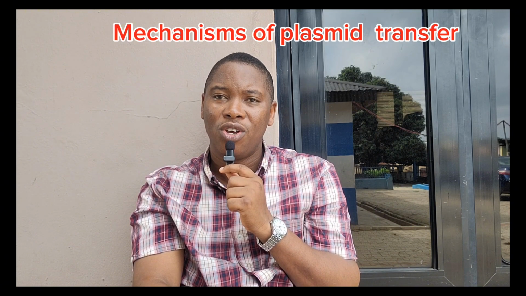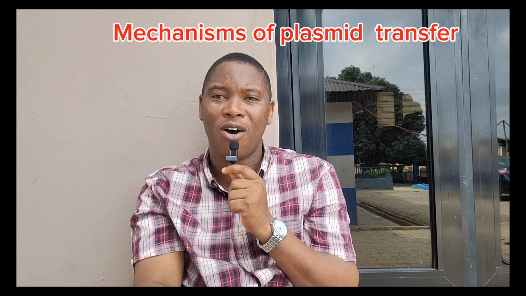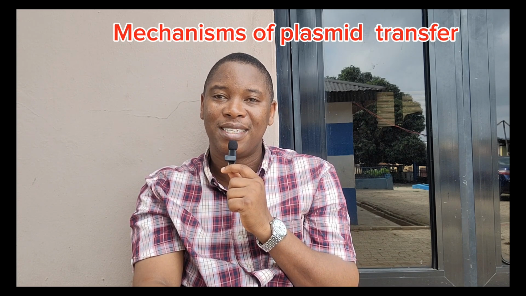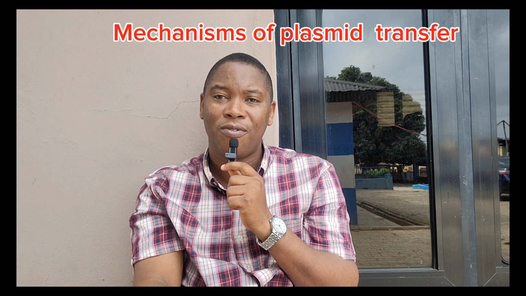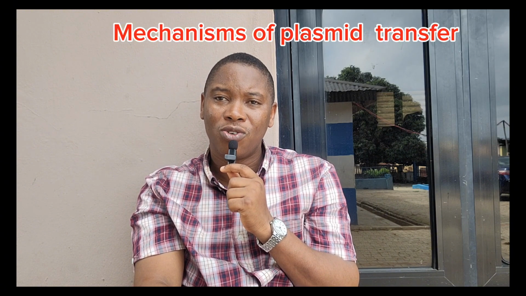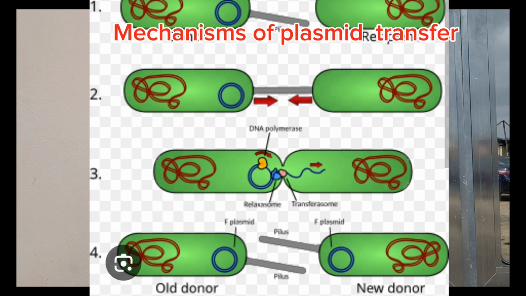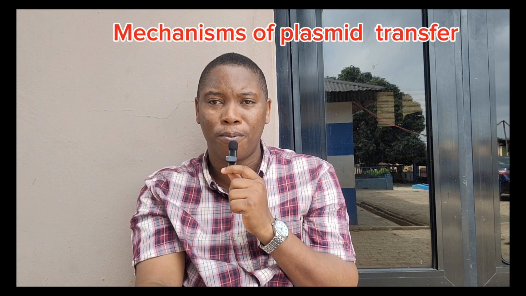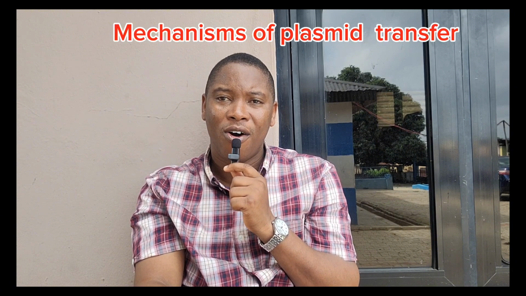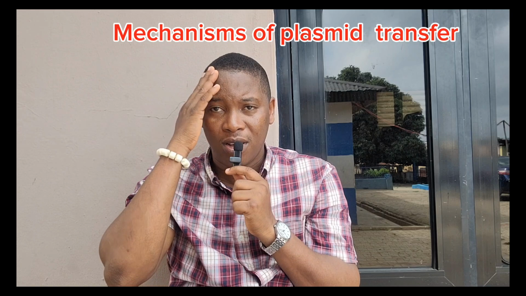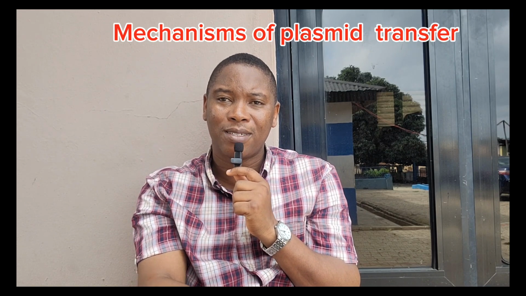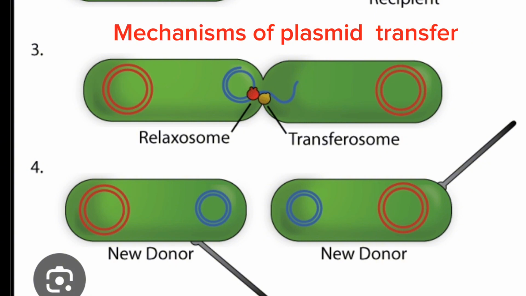Now, in conjugation, conjugation is a process where you have the transfer of genetic materials from one bacteria to another, using a sex pilus, which is sort of a passage from one bacteria to another. Now, it's important to know that plasmids can be transferred through this method if two bacteria begin to engage in a conjugative transfer, or a conjugation process, where you now have the transfer of DNA and other genetic materials from one of the bacteria to the other. We know that in this process, plasmids can be transferred from one bacteria to another. So this is important for us to know.